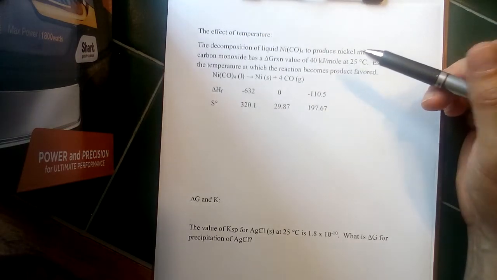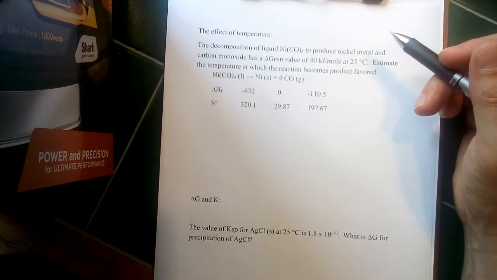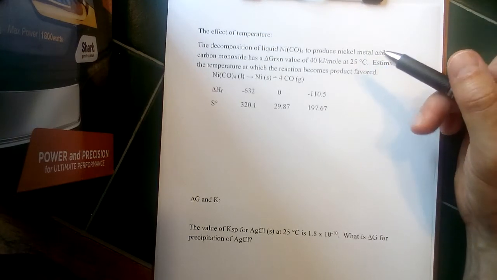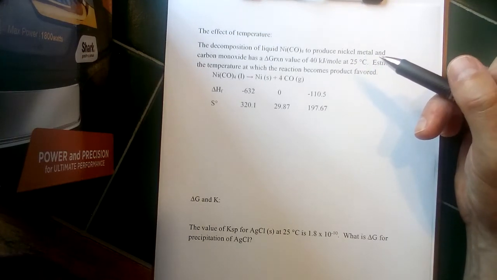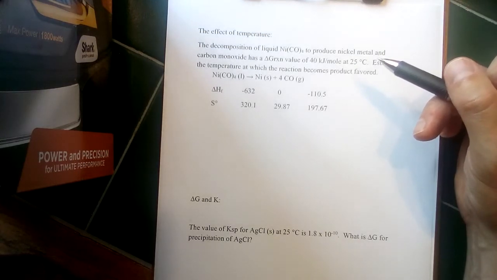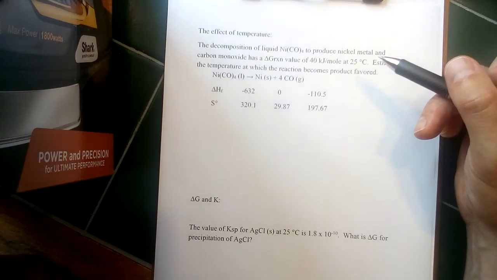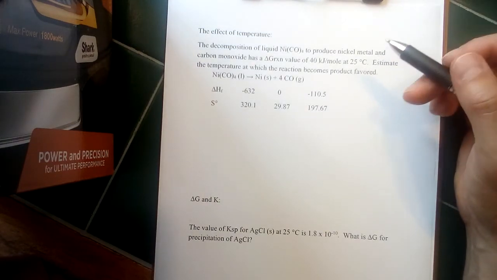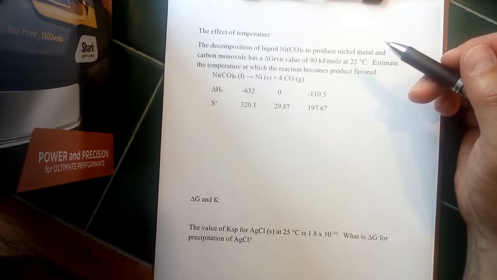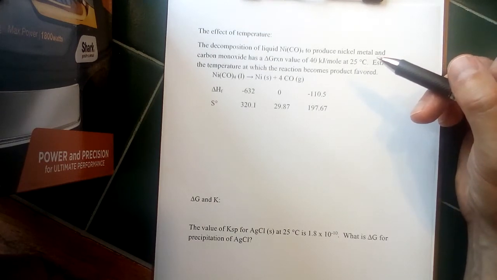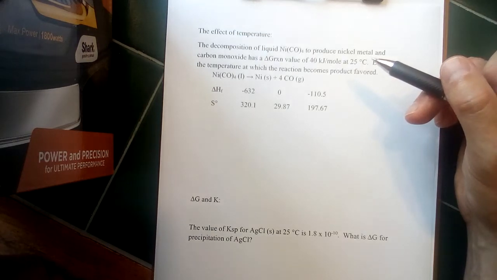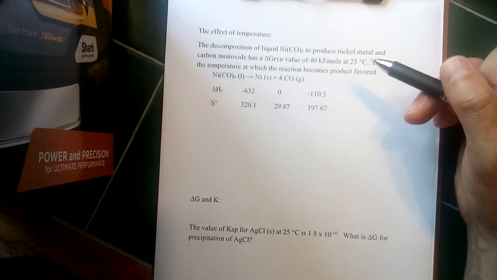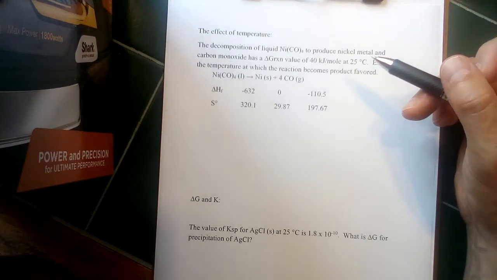Now, where things can get interesting is when the enthalpy term and the entropy term are pointed in different directions. Say the enthalpy is negative, so the enthalpy is pushing the reaction towards spontaneity, but the entropy is negative. The entropy is pushing the reaction towards non-spontaneity. So it's almost like the enthalpy is saying, yes, let's do this, and the entropy is saying, whoa, hold on. Now it becomes an issue of which term is larger, the magnitude of the enthalpy term in our delta G equation or the magnitude of our entropy term.